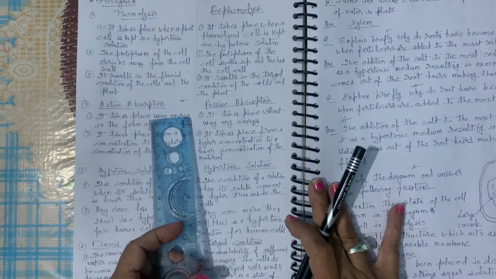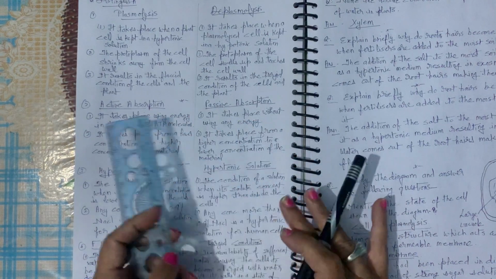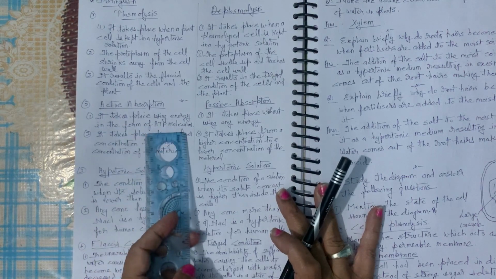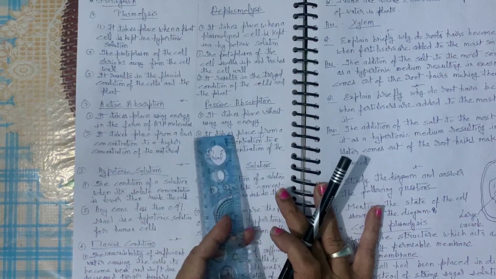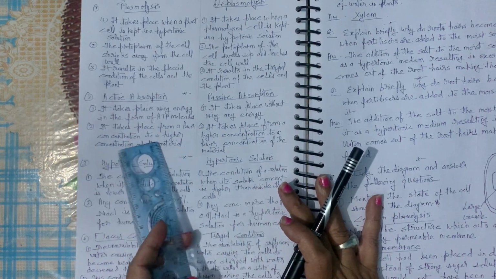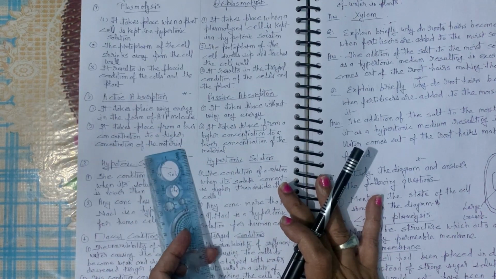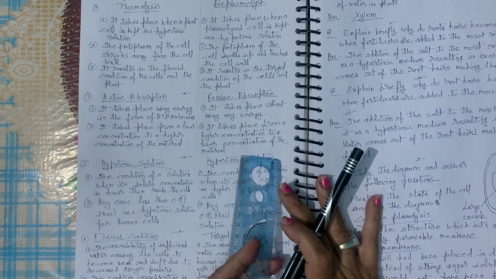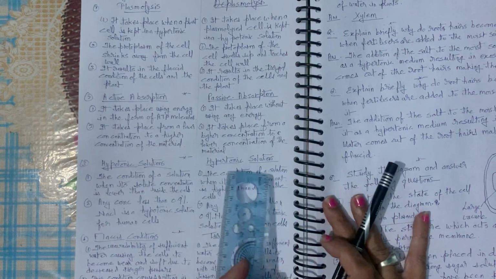Next, active absorption and passive absorption. Active absorption takes place using energy in the form of ATP molecules. Passive absorption takes place without using any energy. Active absorption takes place from the lower concentration to a higher concentration of the material. Passive absorption takes place from the higher concentration to a lower concentration of the material.